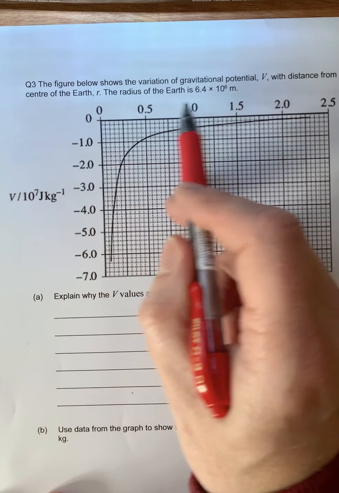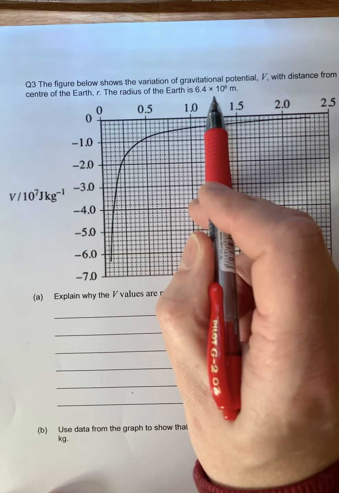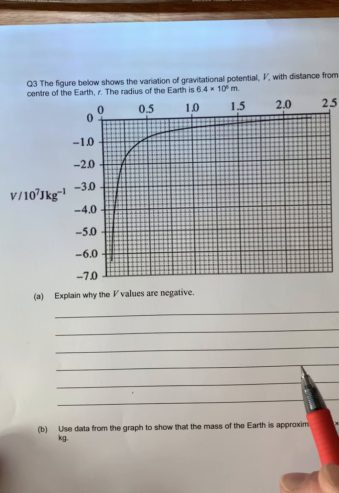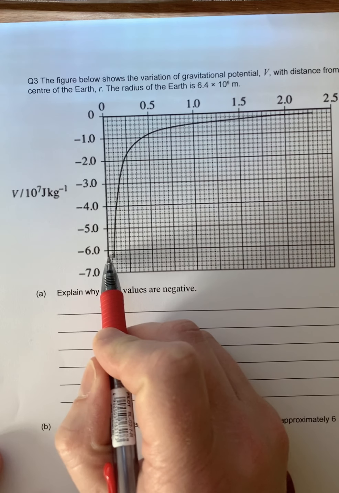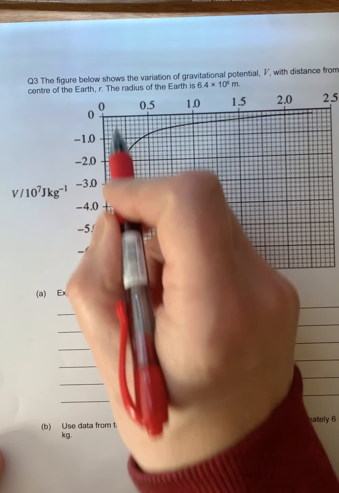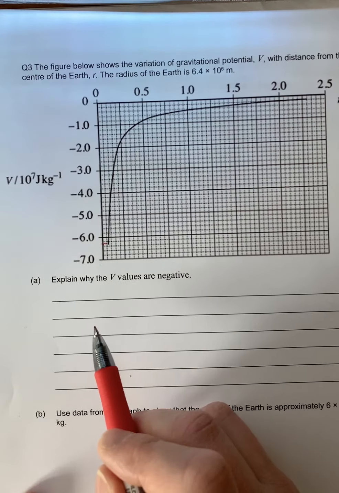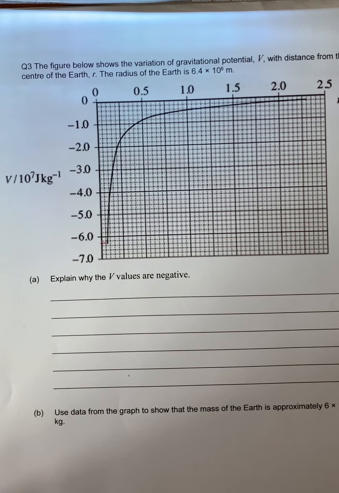Earth. And the radius of the Earth is 6.4 times 10 to the 6 meters. Okay, so that means at the surface of the Earth there's the potential, and that'll be at 6.4 times 10 to the 6th. Opening question, explain why the V values are negative.